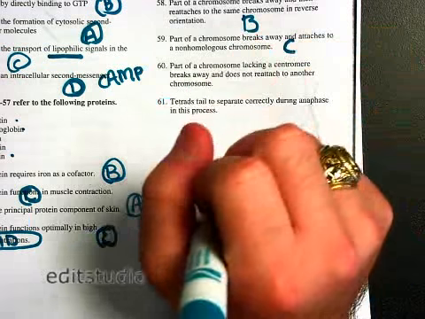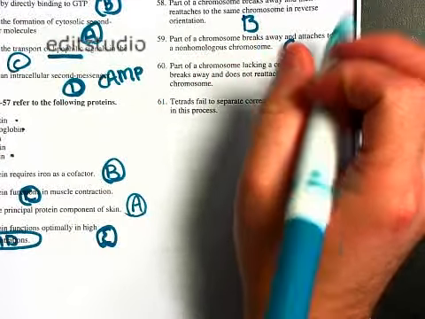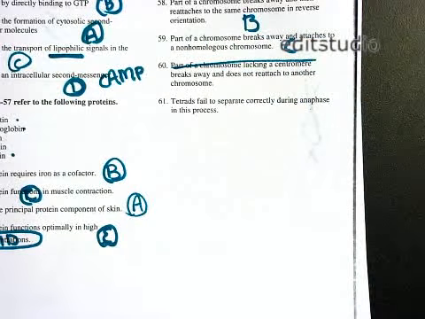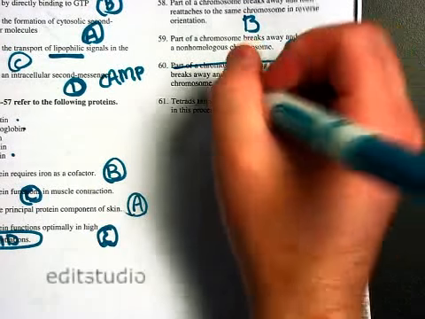I would say the lacking a centromere, I think, is irrelevant there. Breaks away and does not reattach. What does that mean? Gone forever? It's like deletion.